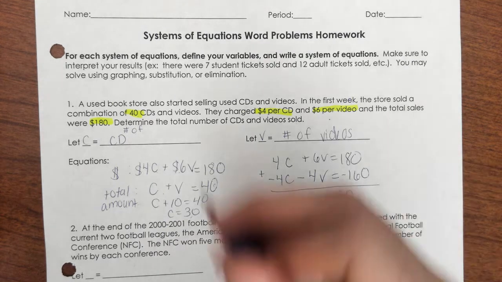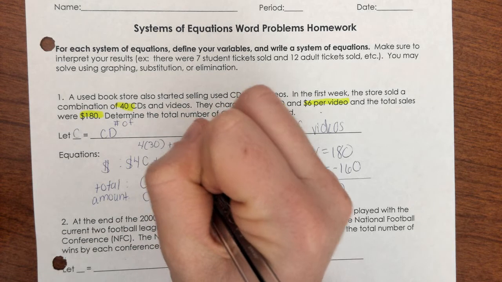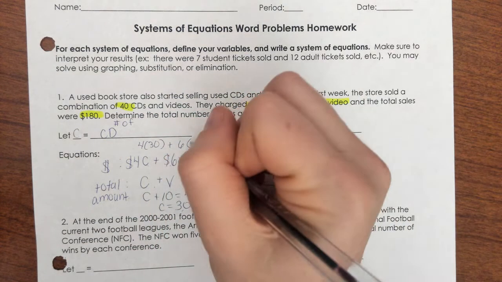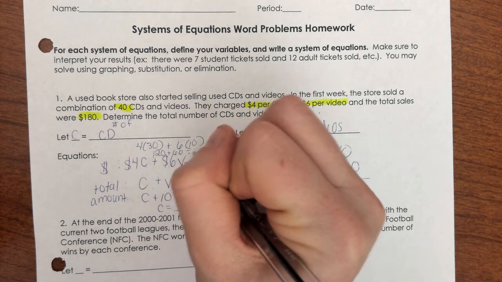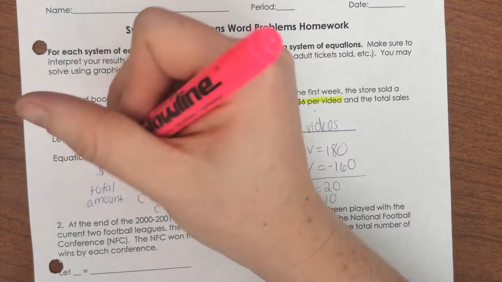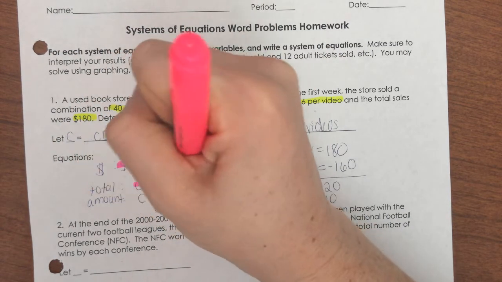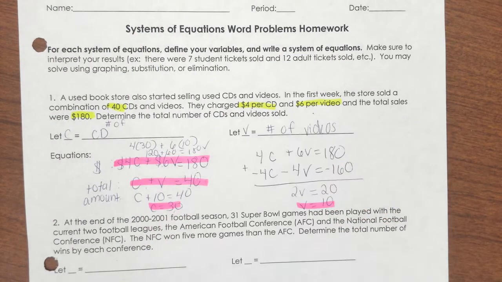If I plug it back in up here, we get 4 times 30 plus 6 times 10. That's 120 plus 60, which is 180. So it checks as well. So in this problem, your two equations were these marked, and then your answers were down there.